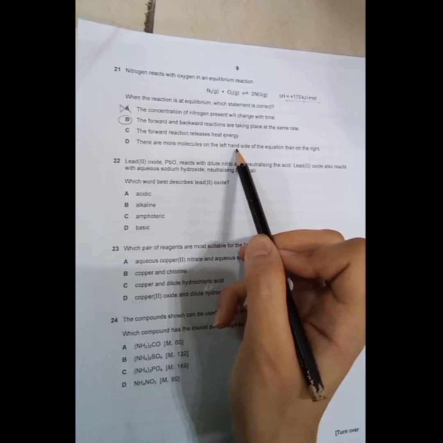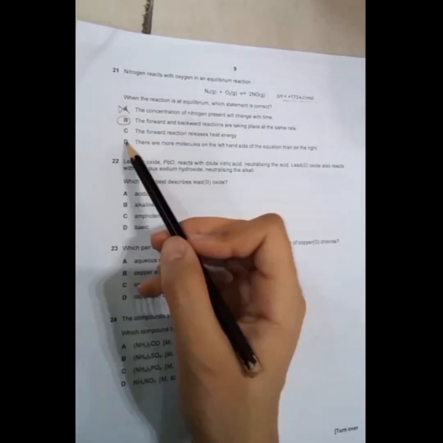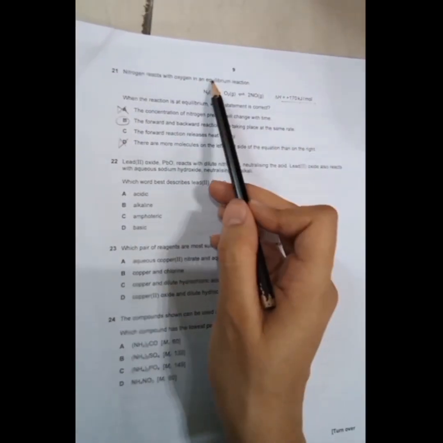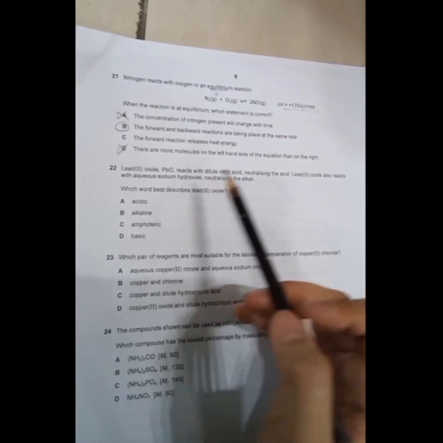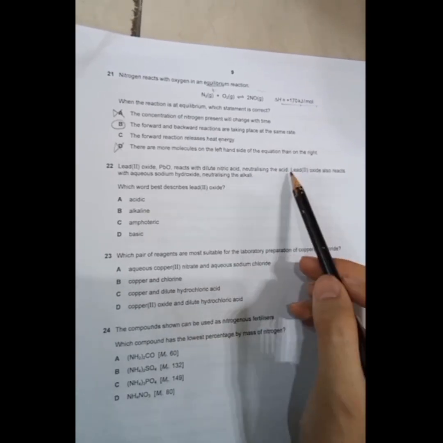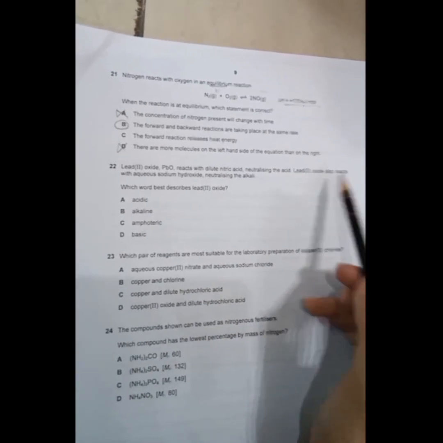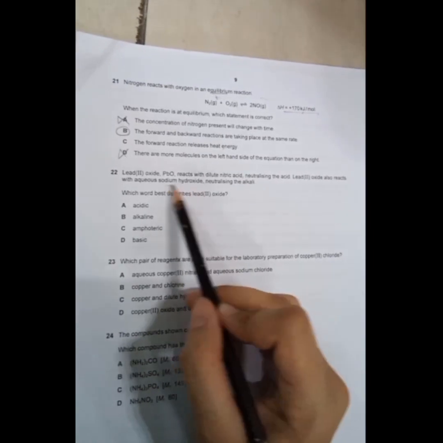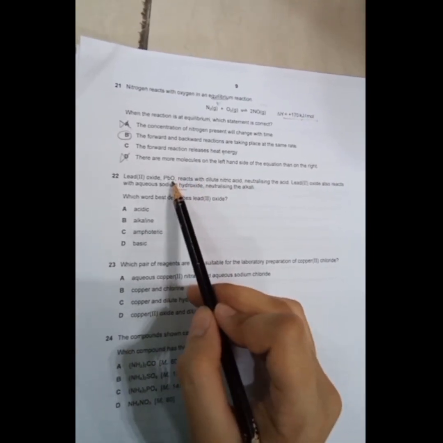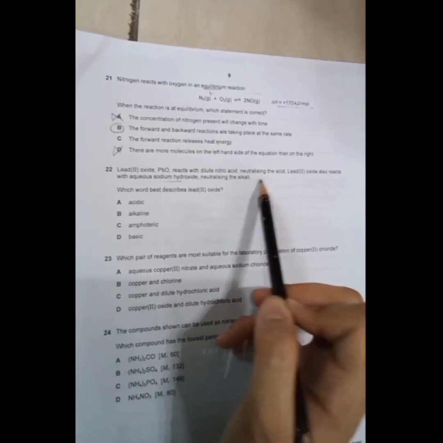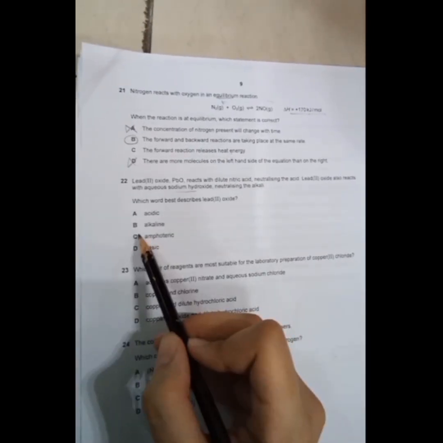There are more molecules on the left hand side of the equation than on the right. Is it all because this is an equilibrium, and because they have written equilibrium, that means these are equal. Lead oxide PbO reacts with dilute nitric acid, neutralizing the acid. Lead 2 oxide also reacts with aqueous sodium hydroxide, neutralizing the alkali. That means it is acting as an acid as well as an alkali, so it's going to be amphoteric.